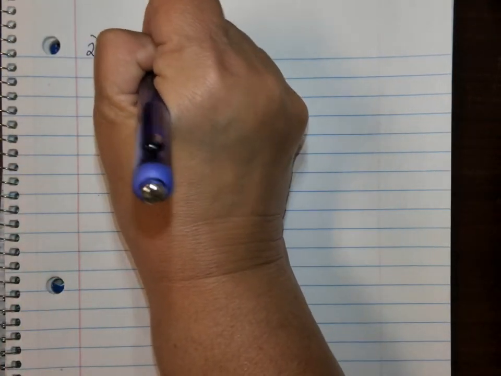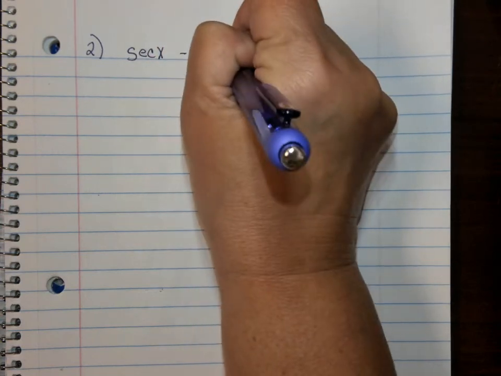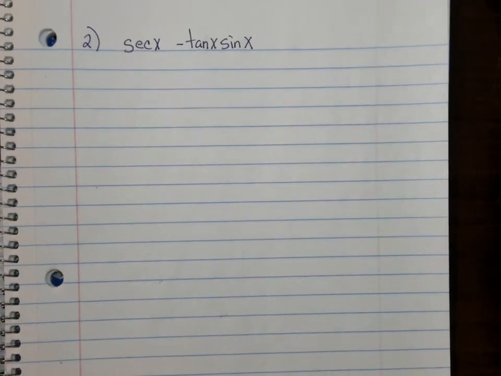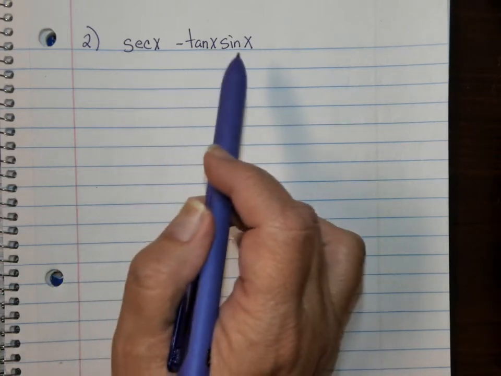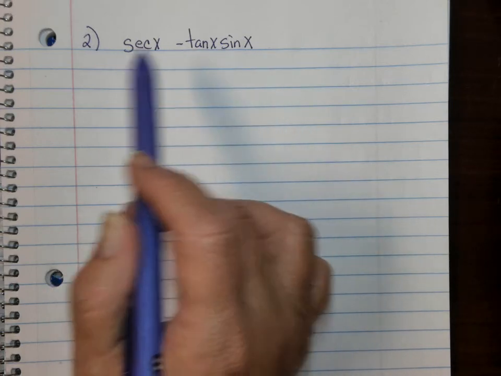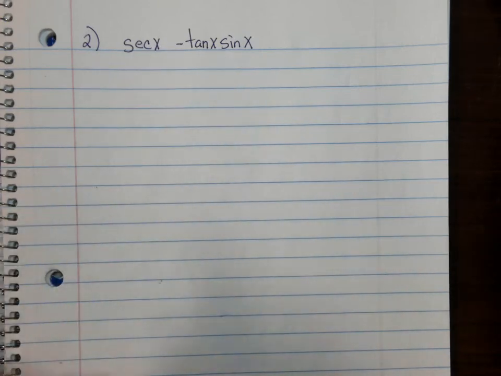All right, so question 2 says, secant x minus the tangent of x times the sine of x. Some resources are going to use theta for your angle measures. Others might use x. I'm going to switch back and forth so that you're comfortable with each one. So again, as we look at this, we would say, anything we can factor out? Nope. Any squares? Nope. All right, well, let's turn things into sine and cosine.